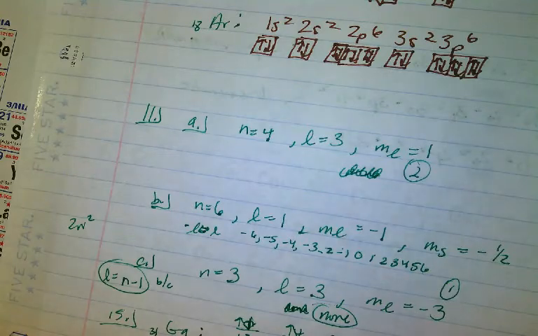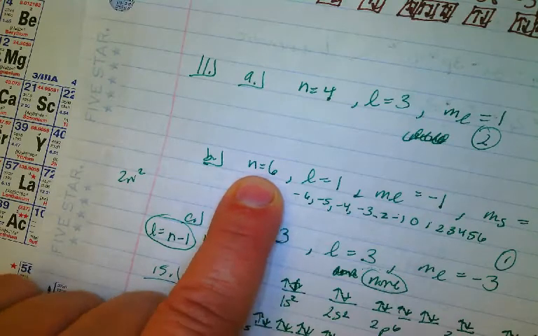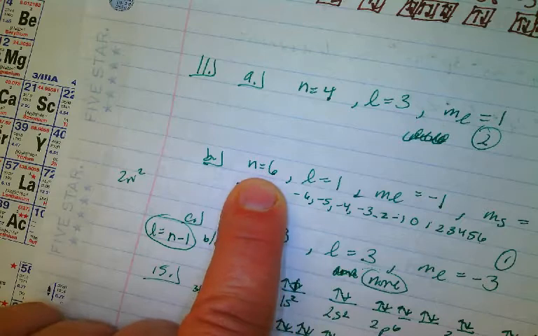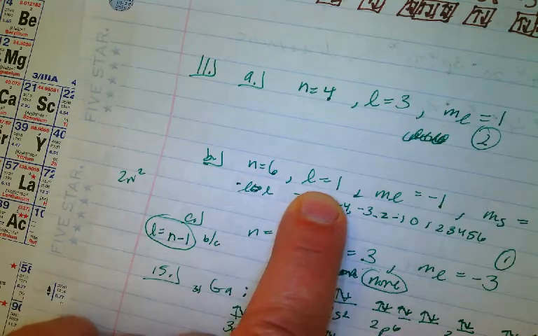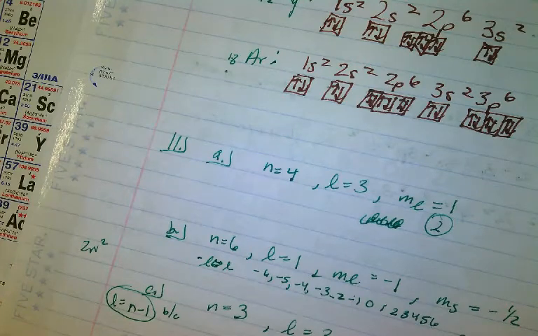Okay, then B. Now we're in the 6th energy level, the 6th period. So think about the elements in the 6th period. There's a lot of them. We're looking at L1. Remember, you can have any number under 5. So 6 minus 1 is 5. So it could have been 0, 1, 2, 3, 4, 5. So we're still in the top line.